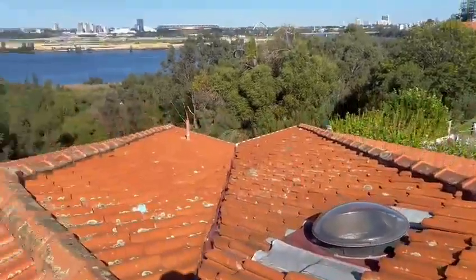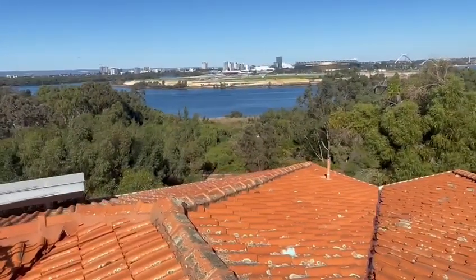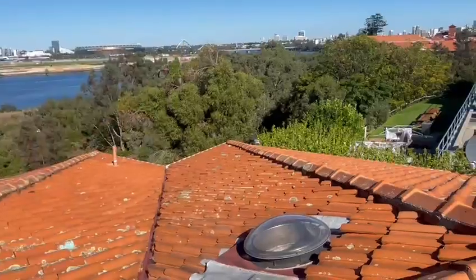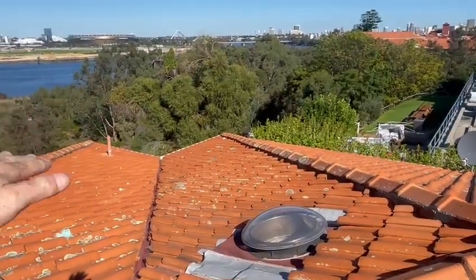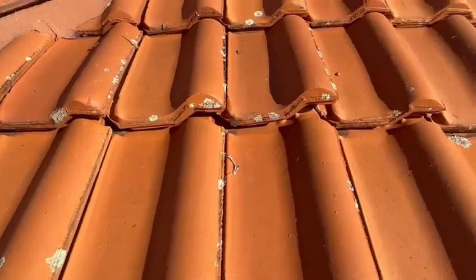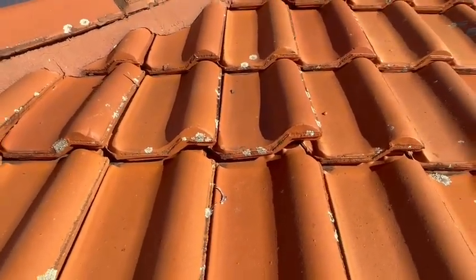But then you've got exterior factors. There's a beautiful view, but all this wind that's coming up here is going to be hitting the sides of these tiles. You can probably hear it on camera. It's not even a windy day, and it just sheets underneath these tiles. And the face of these tiles has been compromised.